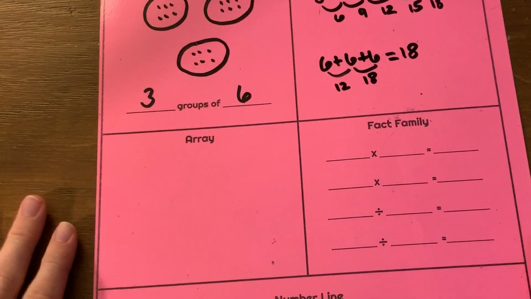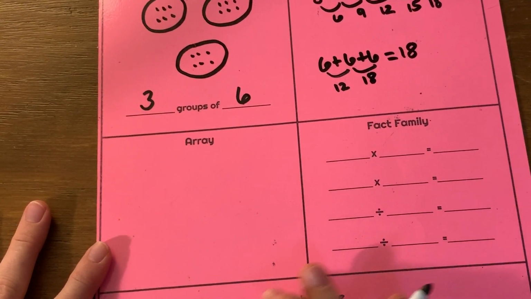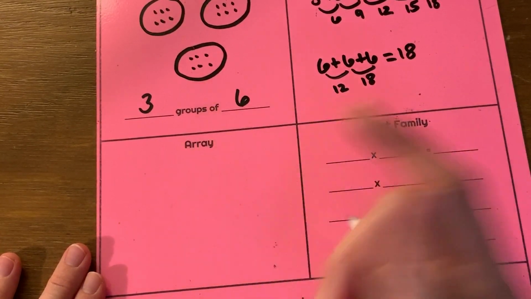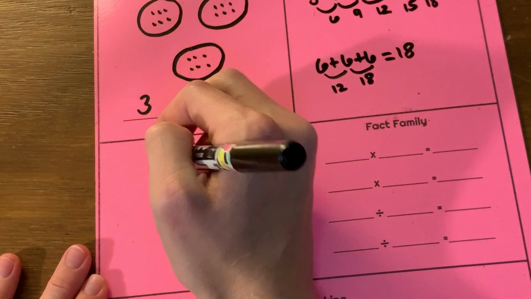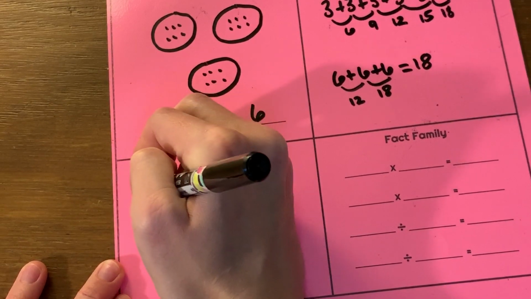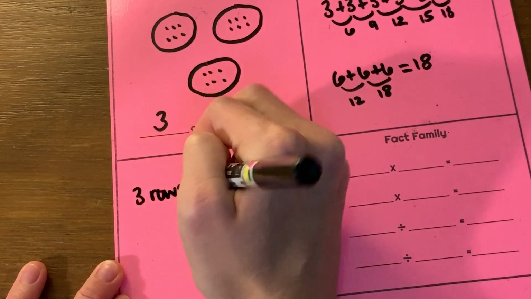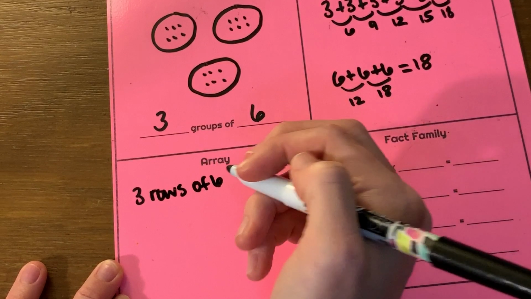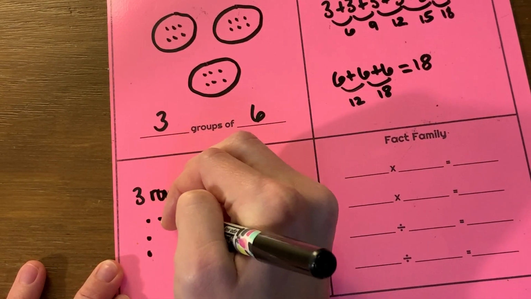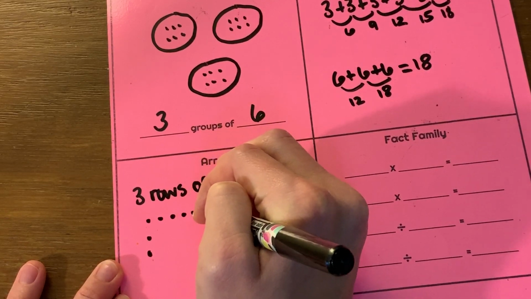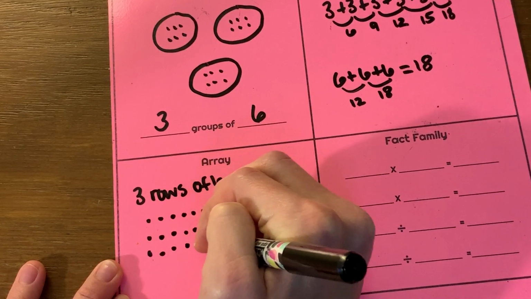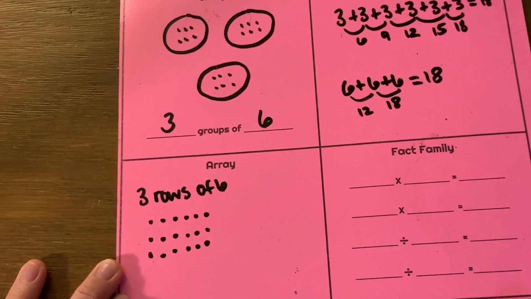The next thing you can do is you can draw an array. You guys will probably remember these from 2nd and 3rd grade. So we can go ahead and draw something that is 3 rows of 6. So I have 1, 2, 3 rows, and I'm going to make sure there are 6 in each. 3 rows of 6 is 18.